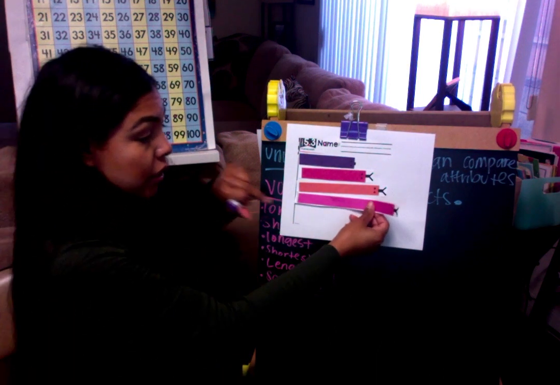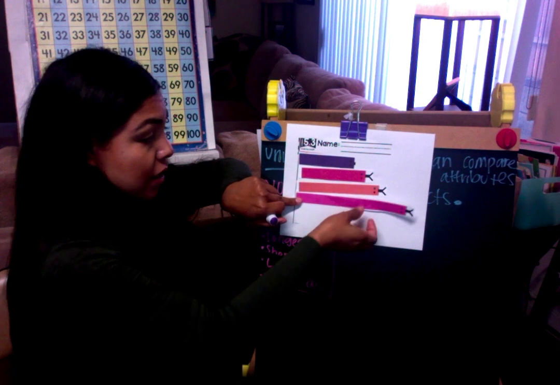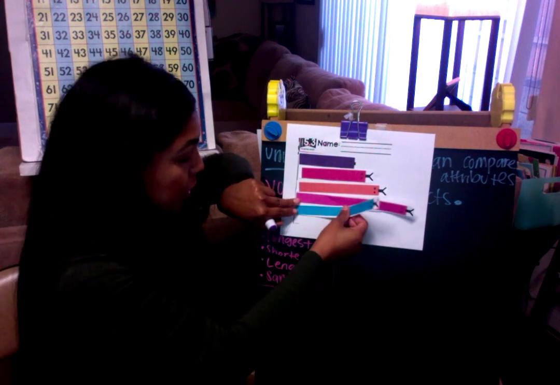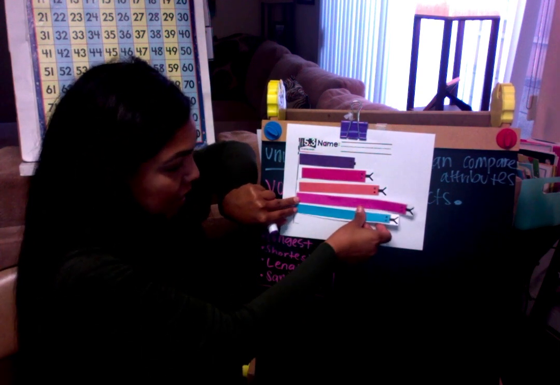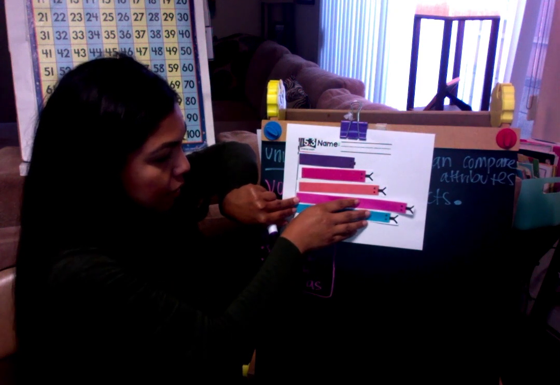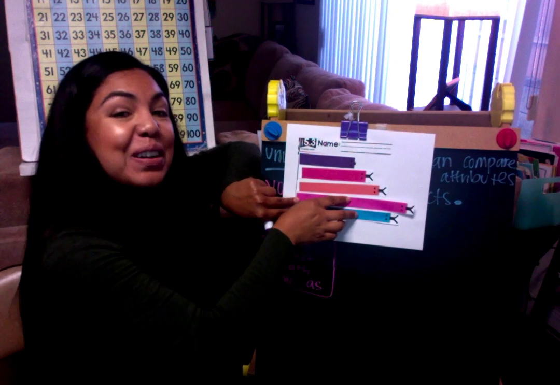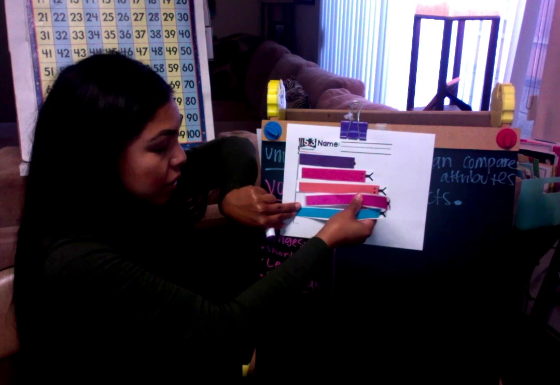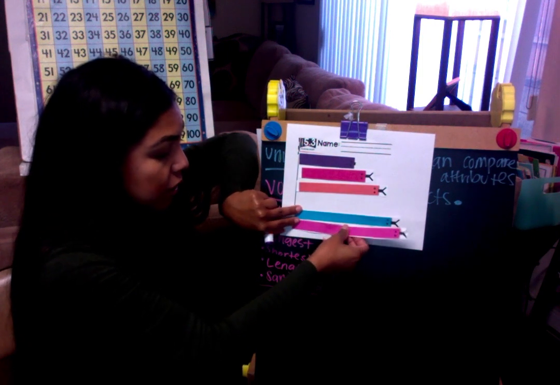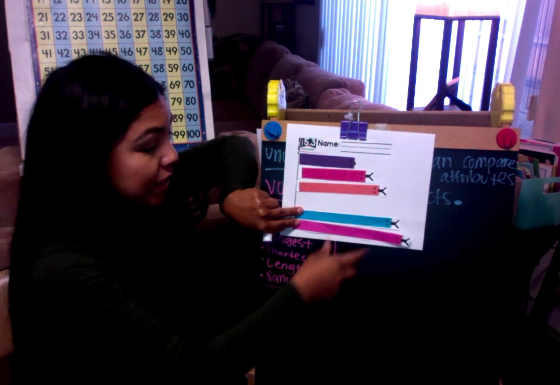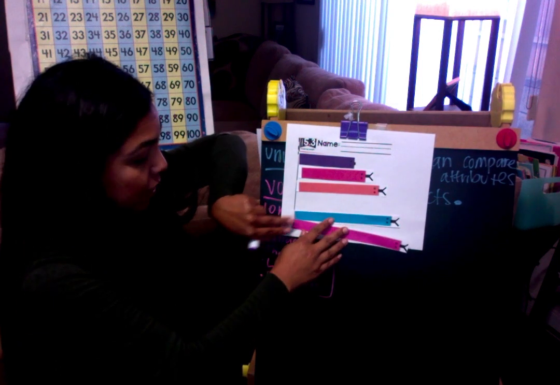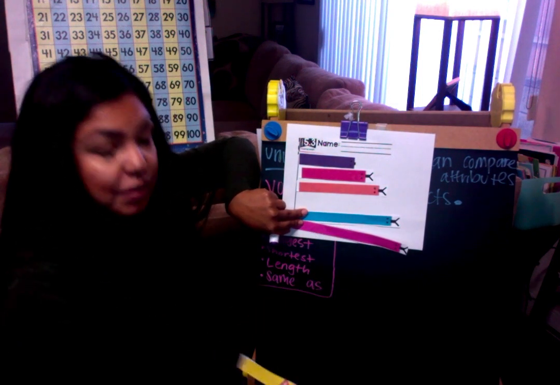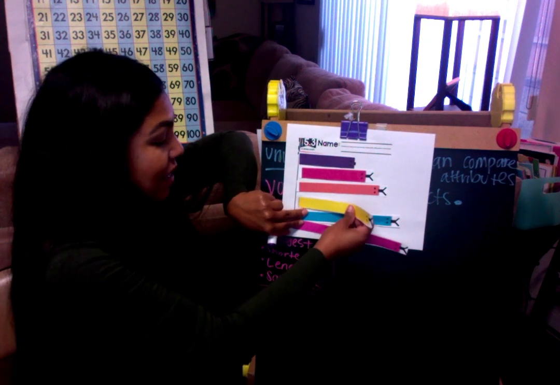I have the pink one. Oh, this one's really long. And then I have a blue one. Are they the same length? No, you're right. The blue one is shorter. So, wait a minute, that wouldn't make sense. Wouldn't the pink one go down here instead? Because I'm looking for order of length.